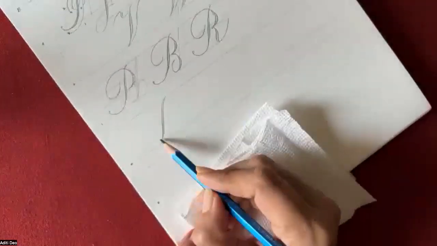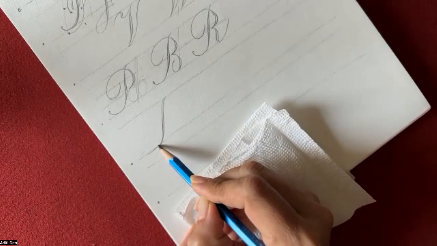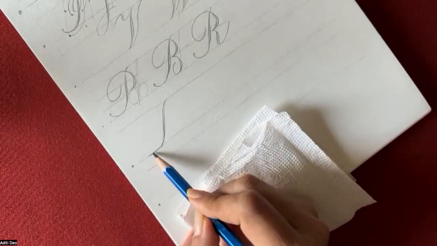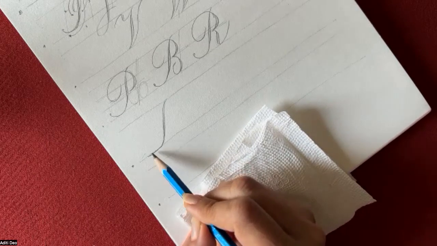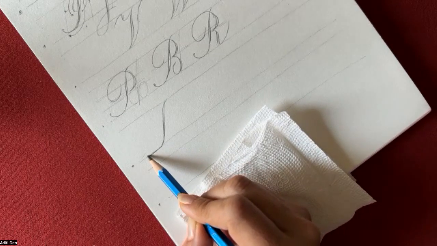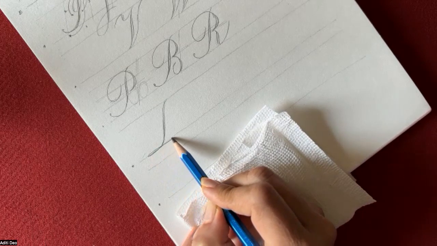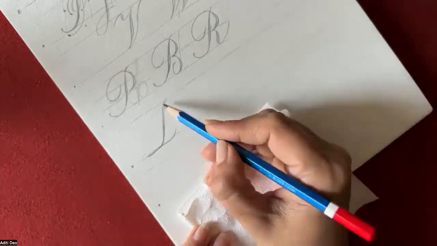I'm going to extend this main stem down in an extreme angle, just touching the baseline or just below it or just skimming it. Make a narrow U-turn and come back in a gentle curve like this.